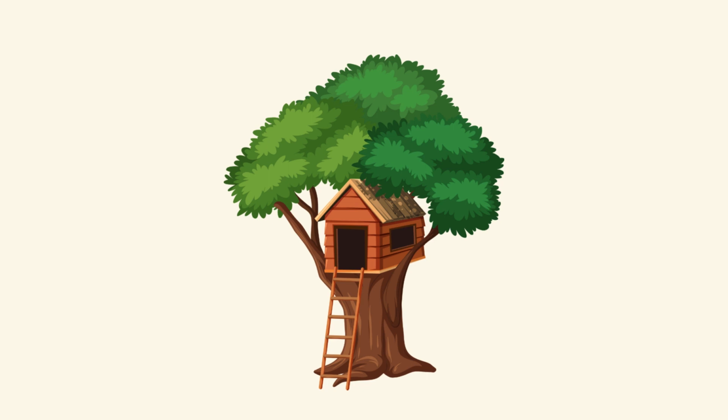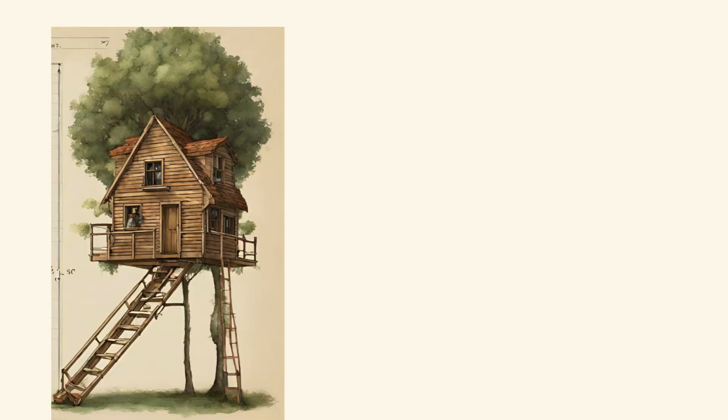Imagine you're planning to build a treehouse in your backyard. How can you determine the length of the ladder needed to reach your lofty hideout? So, you know the height of the treehouse is 12 feet above the ground. And the base of the ladder, which is the distance from the bottom of the ladder to the tree trunk, is 5 feet. But how long should the ladder be?